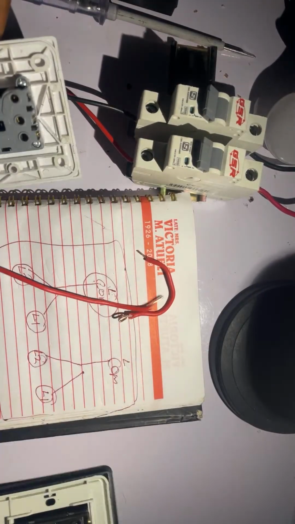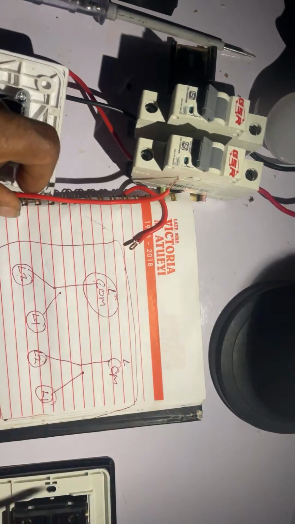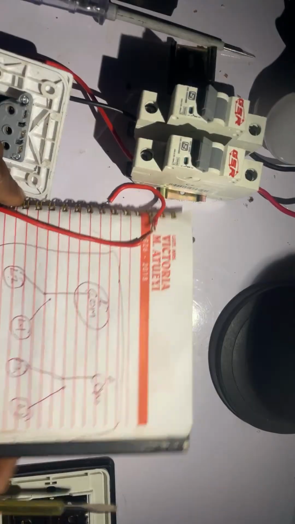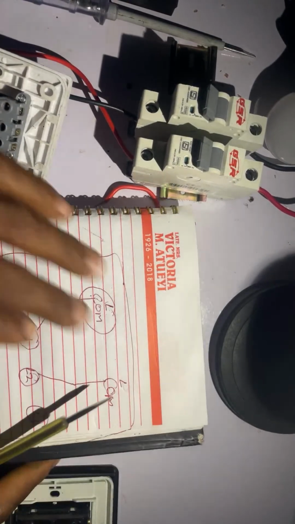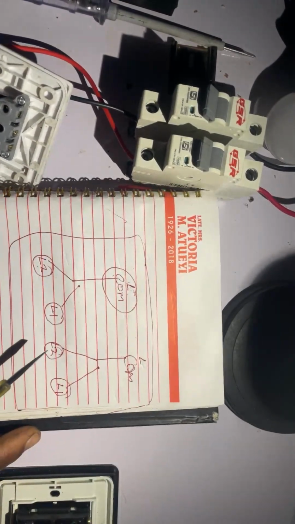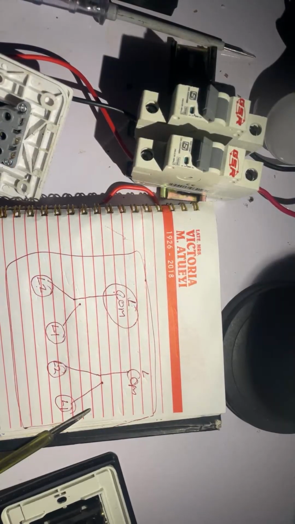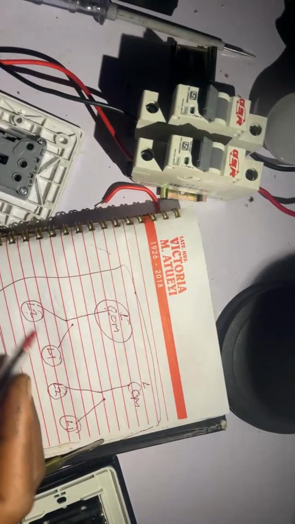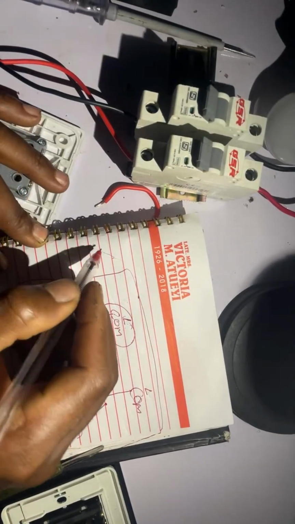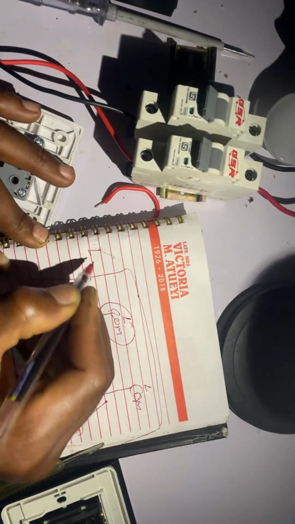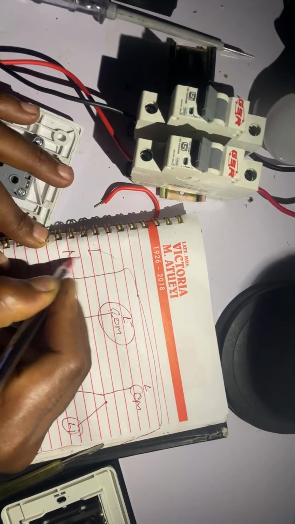So this is the diagram of a two-gang switch. In case you need this diagram, just screenshot, or if you need it, just comment and I'll send the diagram to you. So this is the connection diagram of a two-gang switch. This is how it looks. If you want to wire it, let's assume that here is your distribution board, here is your live wire and here is your neutral wire.